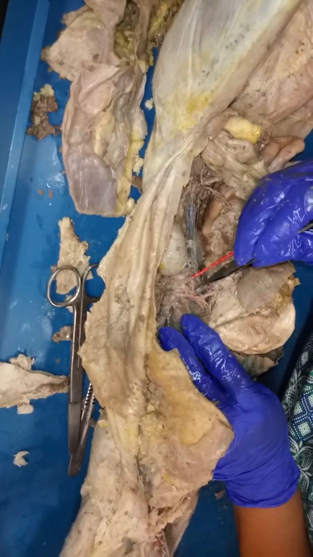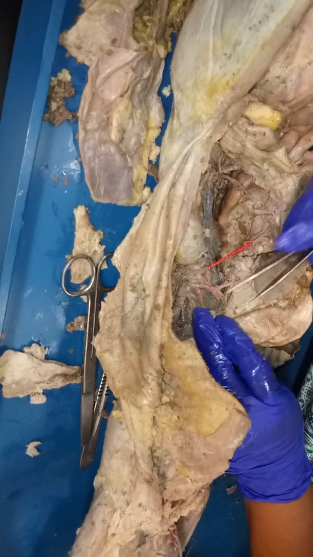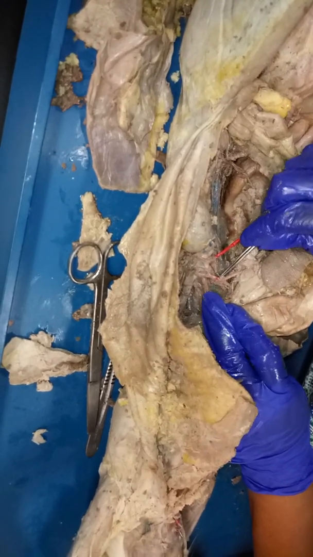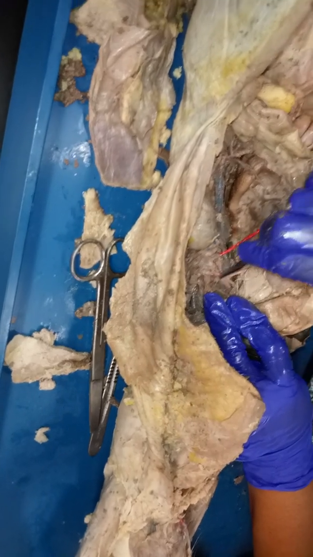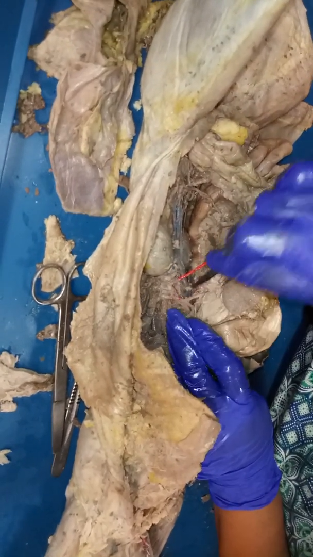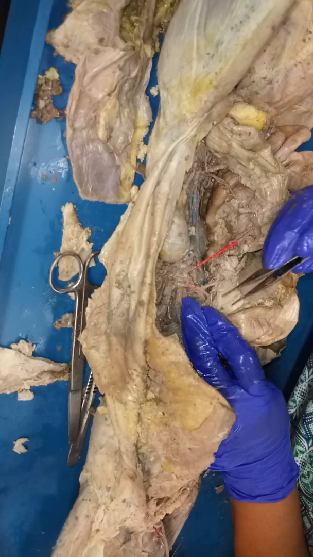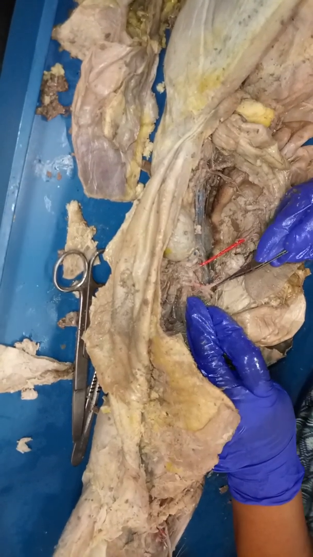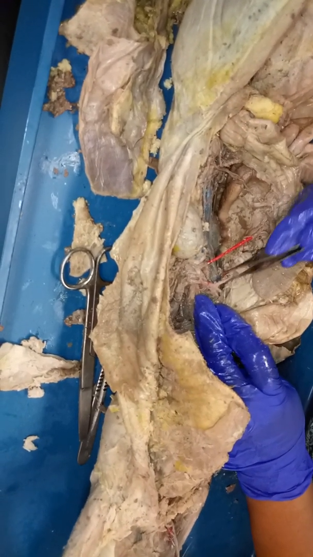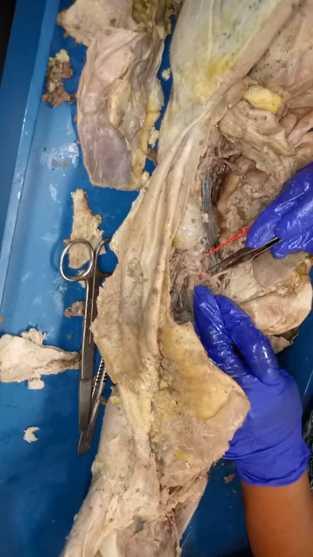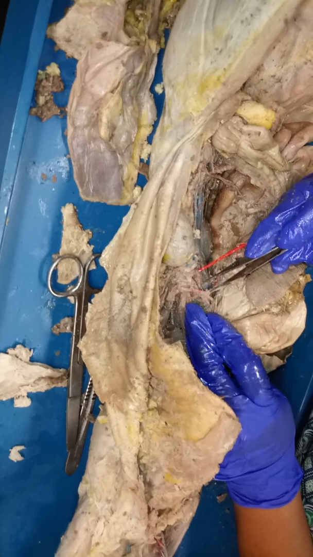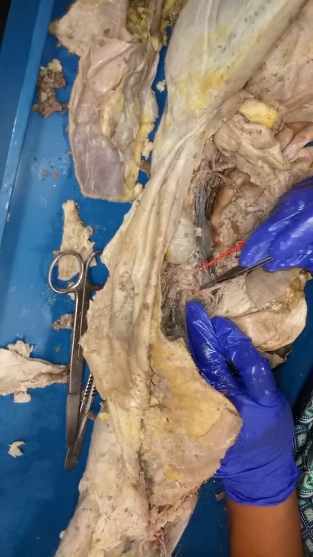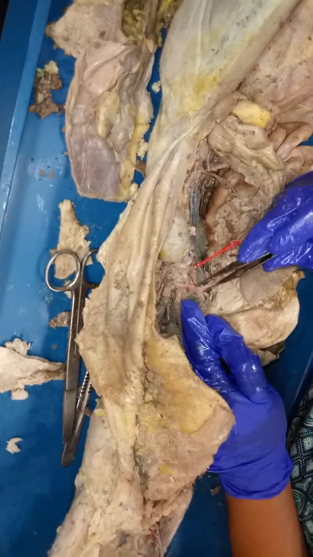But I want you to really pay attention to the branches, because the first branch that you see, which is this major one here, okay, this one particularly, you can even see that it's got 3 branches, 1, 2, and 3. That means that this is going to be the celiac trunk. The celiac trunk is going to go to 3 places. It's going to go to the stomach, it's going to go to the spleen, and it's going to go to the liver. So first, that's your celiac trunk.